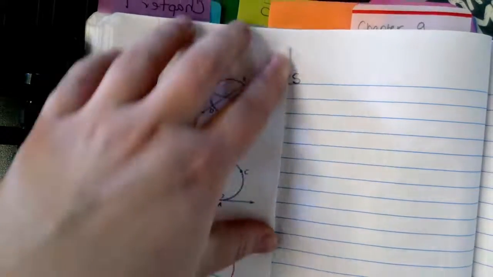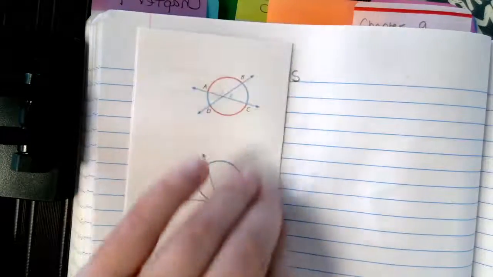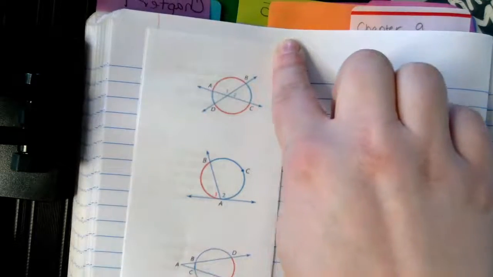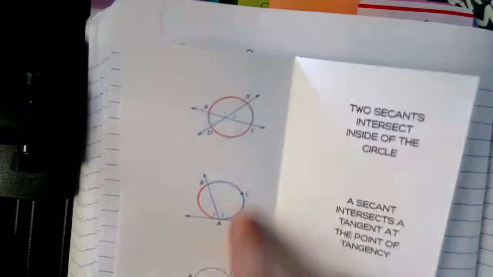Is the paper even? It should be, just right down the middle. Okay, so you folded it so that the words are in the middle. Here are the words. Fold it so the words are in the middle.